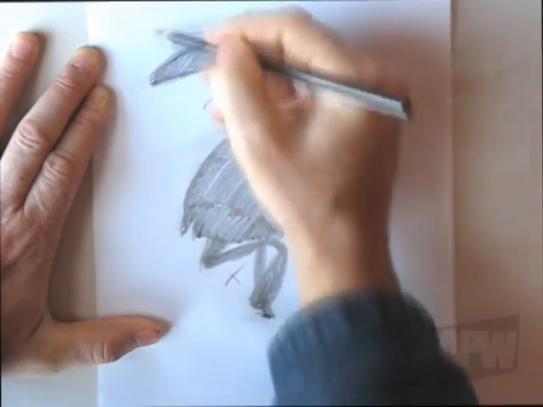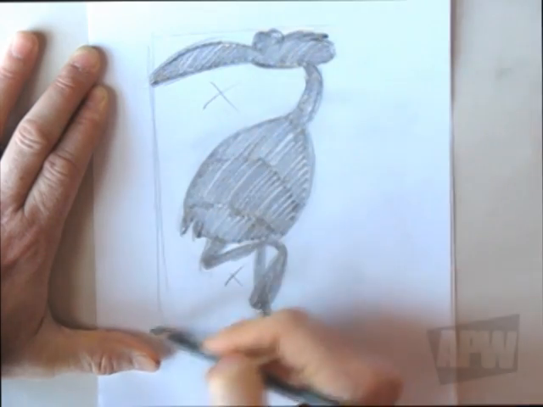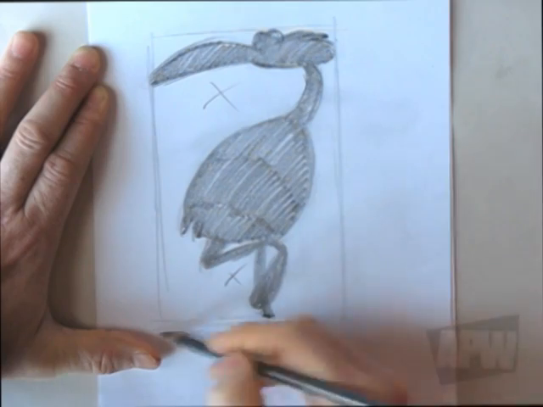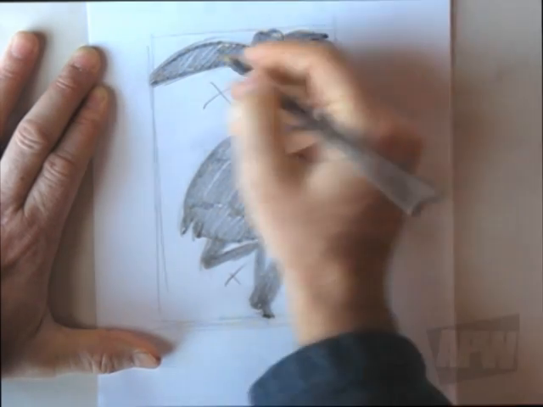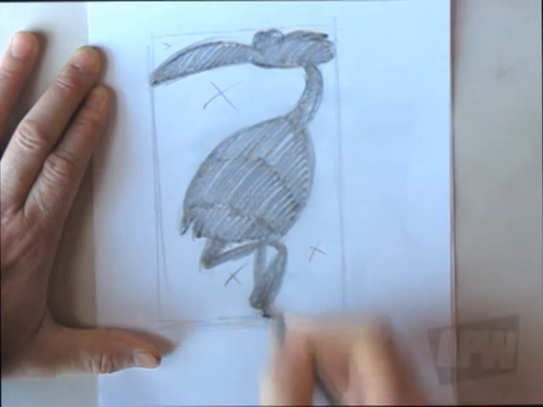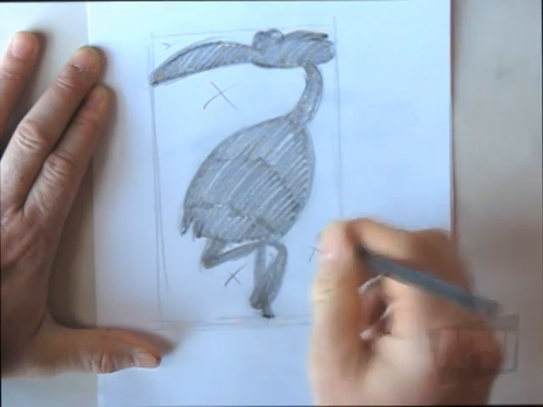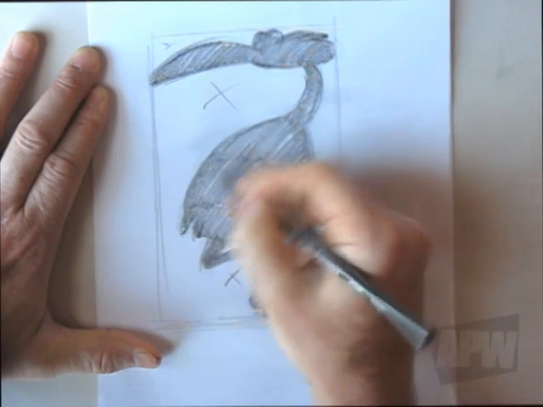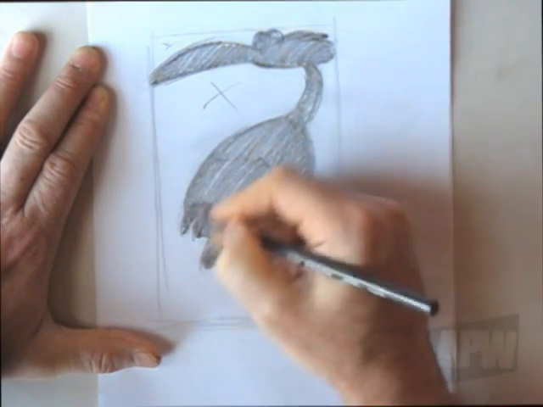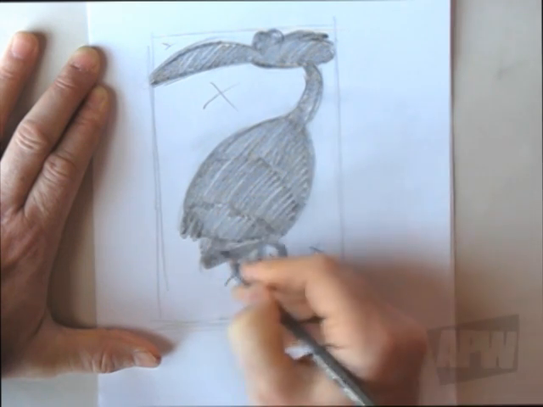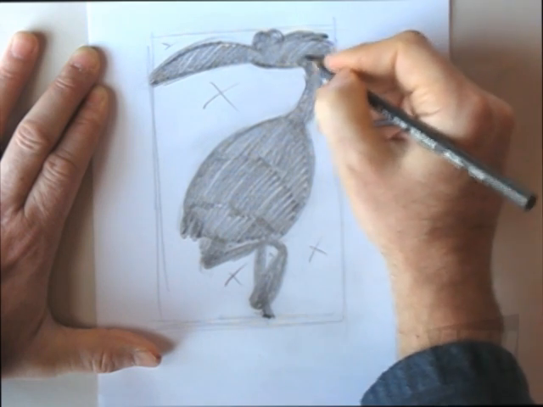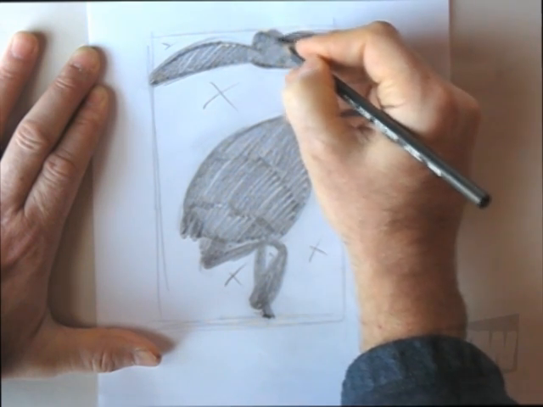If we were to draw a rectangle around this character, that's a negative shape. This is a negative shape. Right in there, that's a tiny negative shape, as is that. These negative shapes have as much significance as the positive shapes. And by identifying them, you can work with them.